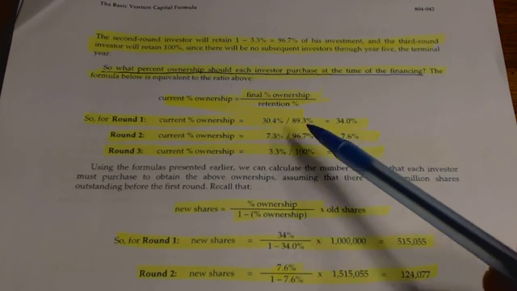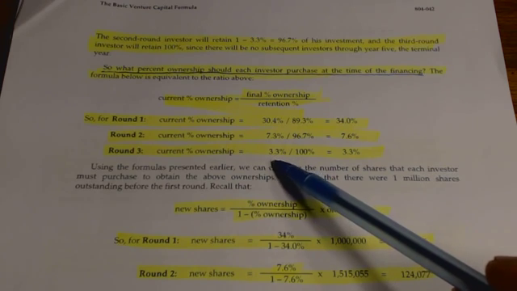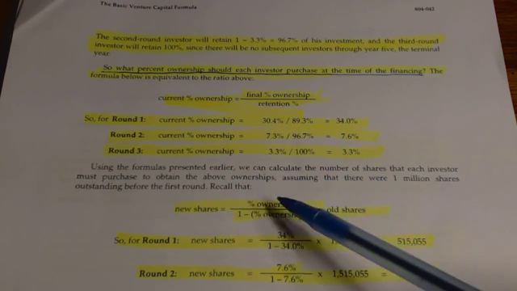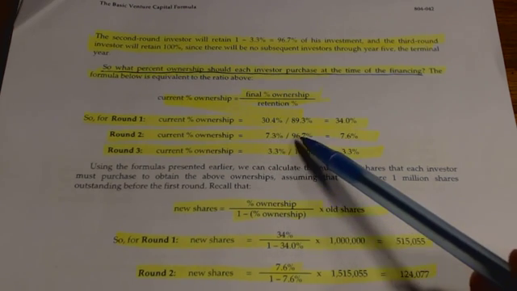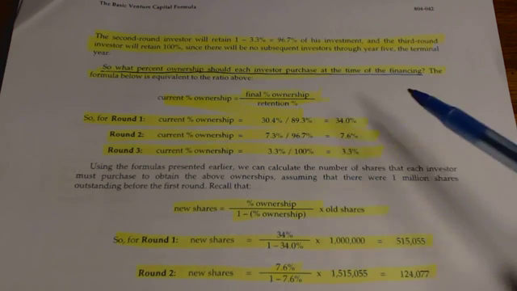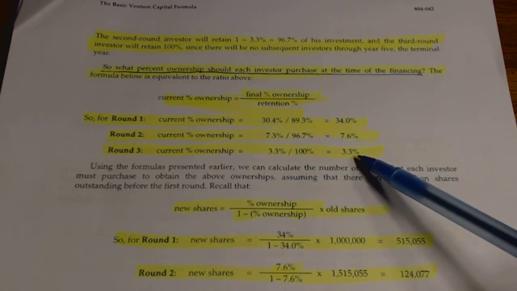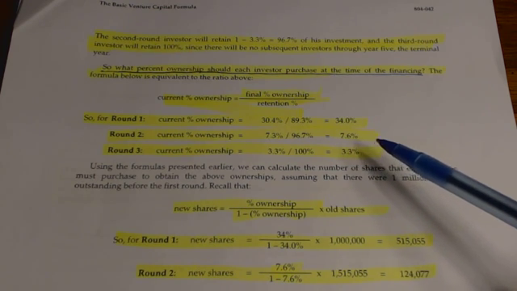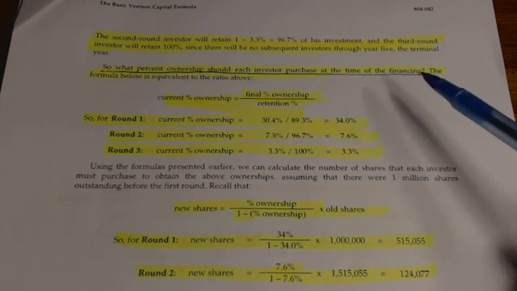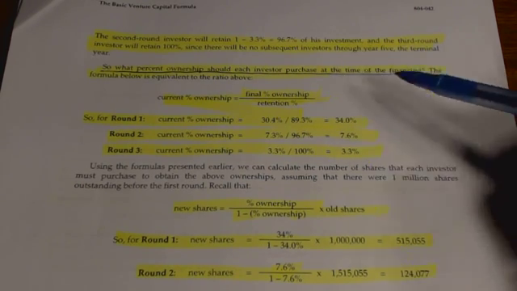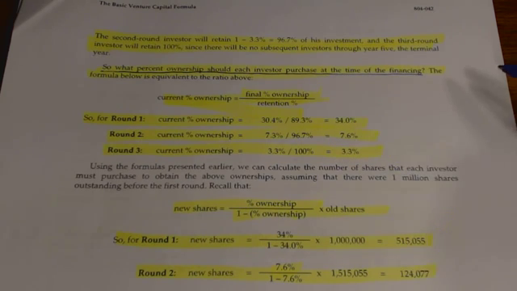And that's the same with this one. 7.3% is what they want to end up with. You know that only one guy's buying in front of him, so 1 minus 3.3% is 96.7%. So you take what he wants to end up with, his final ownership amount, divide it by the retention percentage, and that gets you 7.6%. Of course, for the last one, no one buys after him. These guys purchase after this guy, so no one dilutes him, because these guys have already bought in at that point.